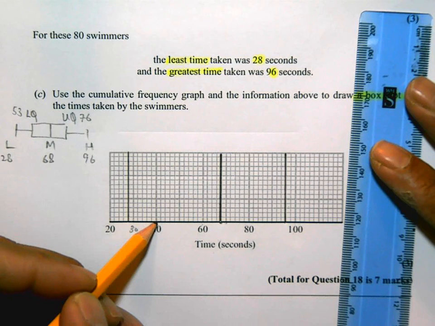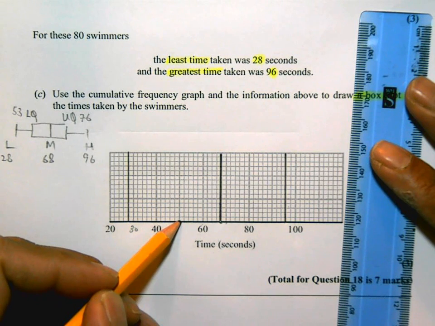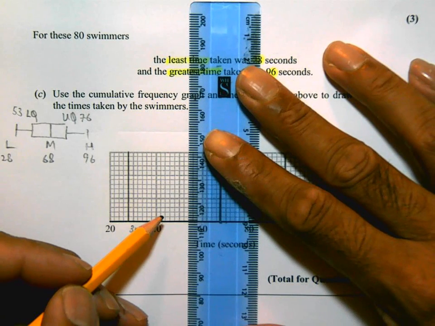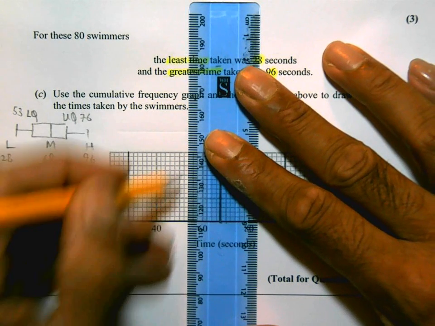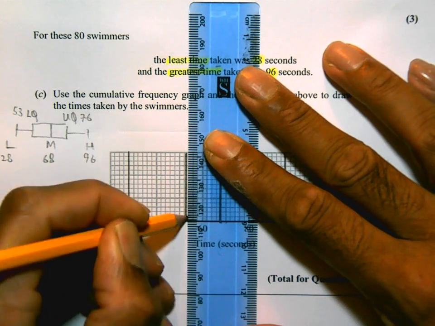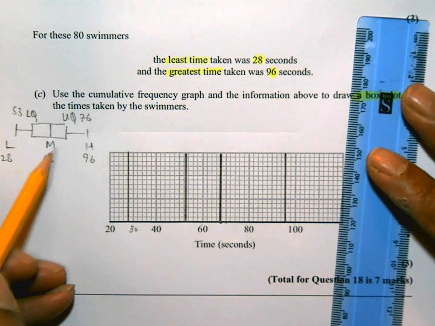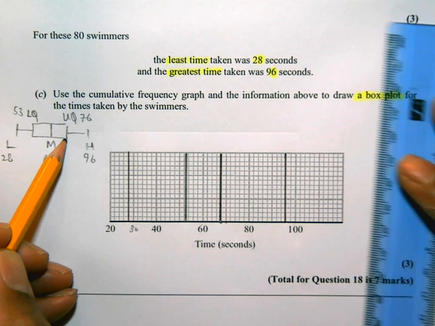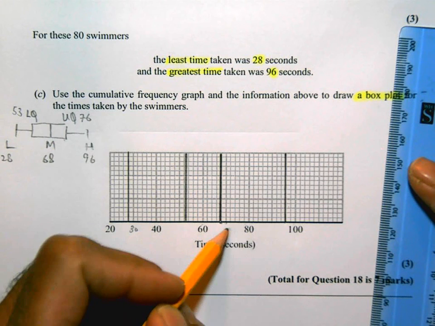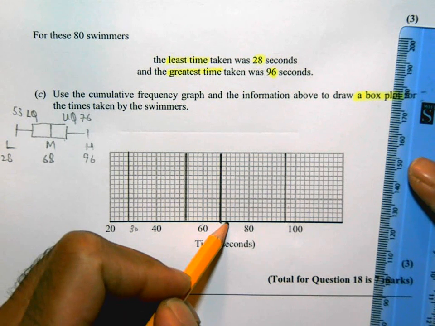I'm going to put it halfway between those two cells in that grid. And finally, the upper quartile is going to be at 76. So that's 60, 70, 80, work backwards, 78, 76.